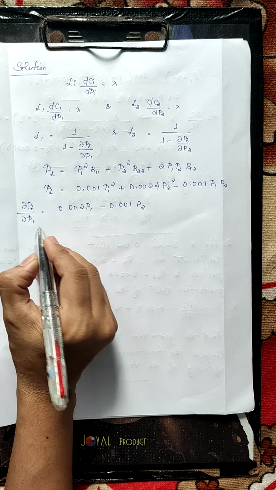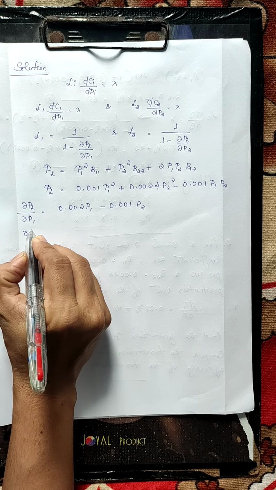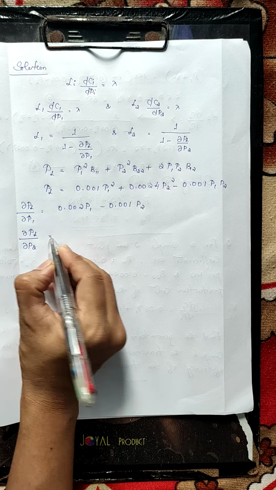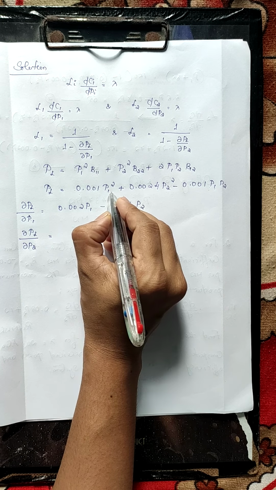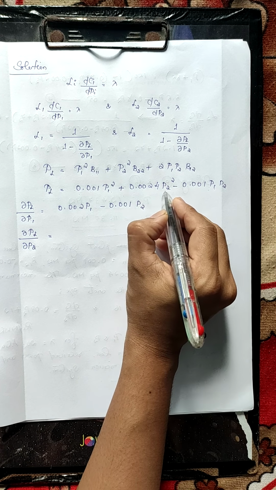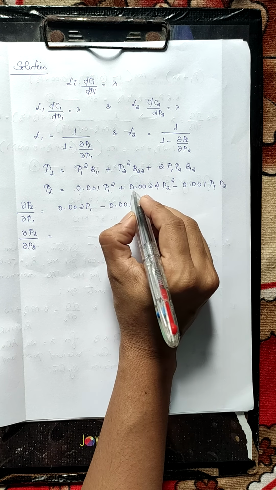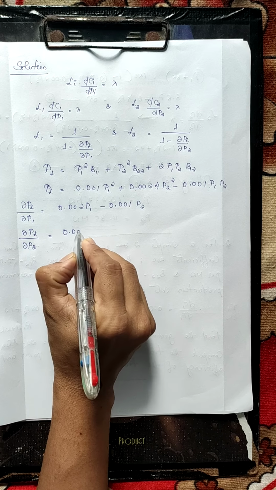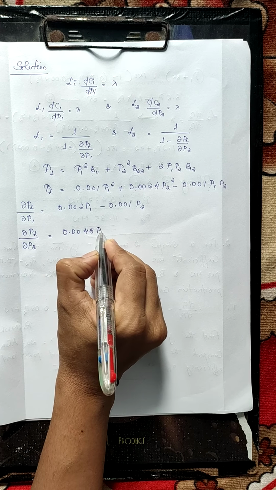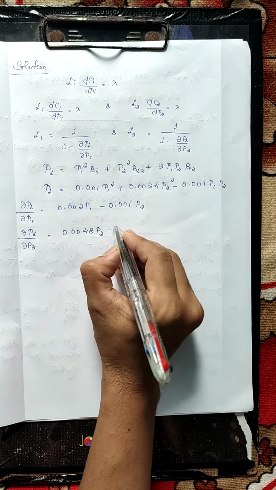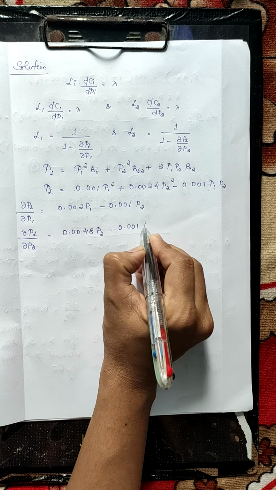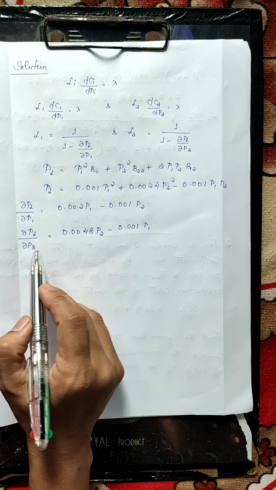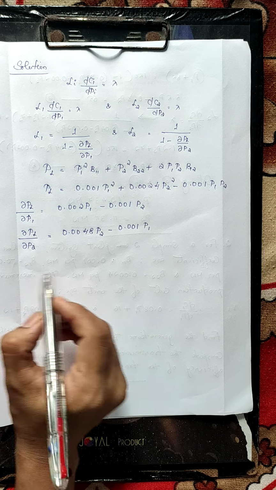So this is dou PL by dou P1, and now calculate dou PL by dou P2, which is equal to, so derivative of this term will be 0 and derivative of this term will be 2 into 0.0024, that is 0.0048 P2 minus 0.001 P1.